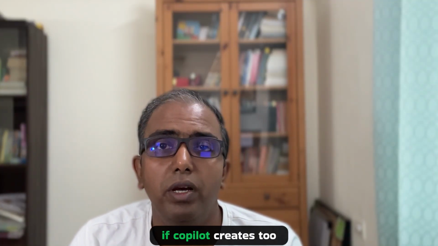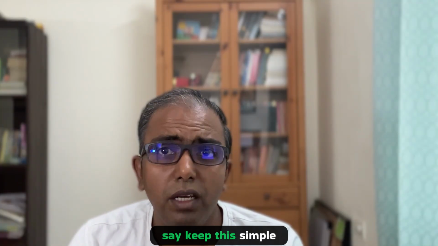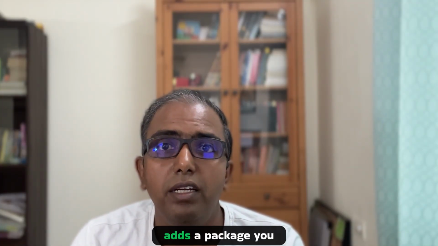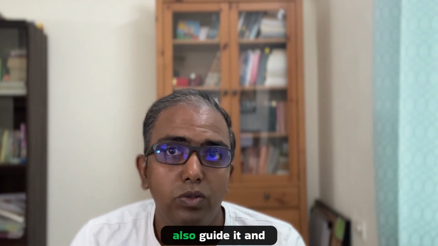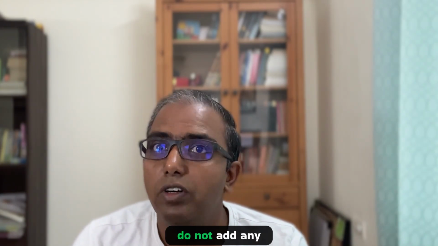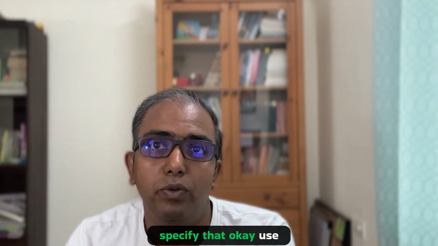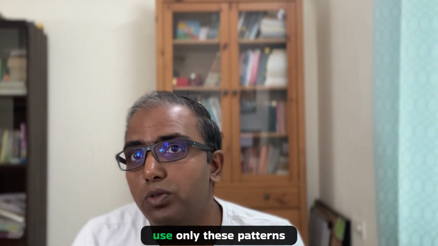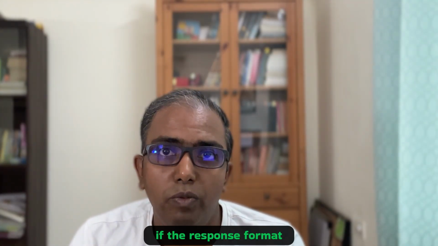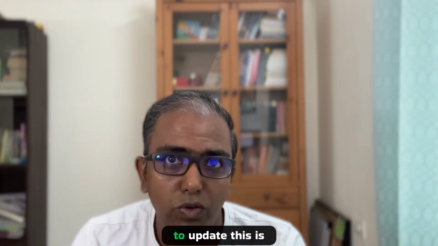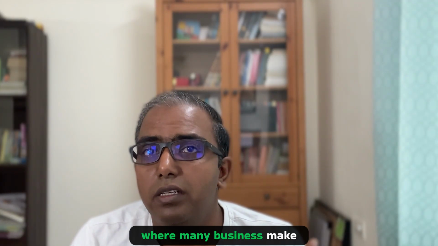For example, if Copilot creates too many files for a simple change, you can say, keep this simple and only update certain files. Now, if it adds a package you don't want, you can also guide it and say, do not add any packages. Or if you know what packages to be added, you can specify that, okay, use only these packages or use only these patterns. If the response format is not what you expected, you can always ask it to update. This is where many beginners make mistakes.